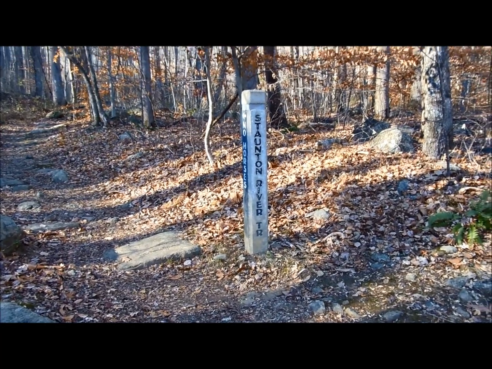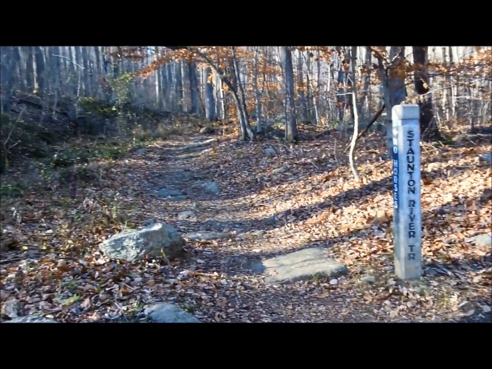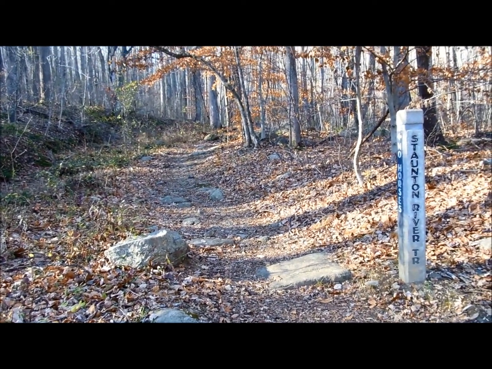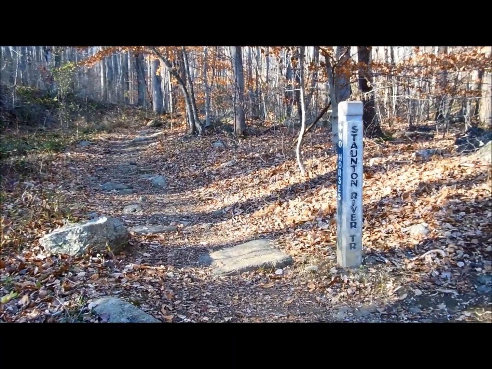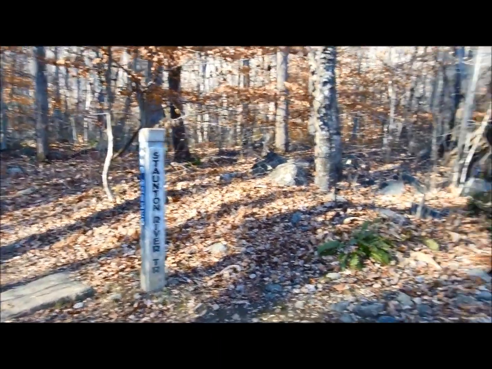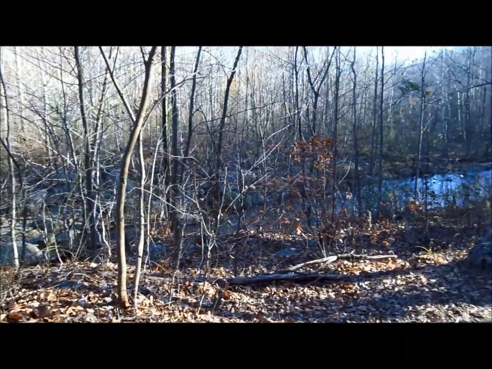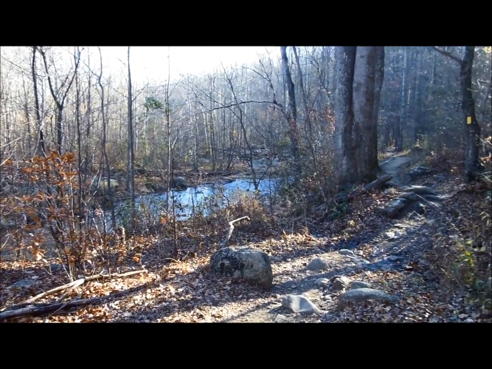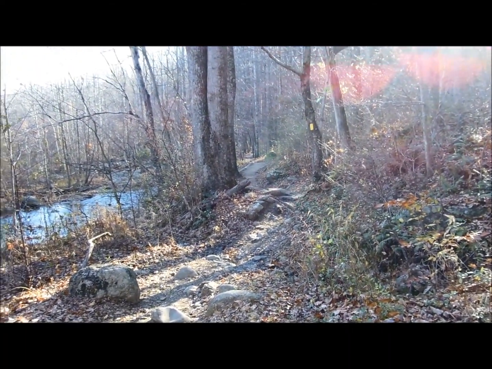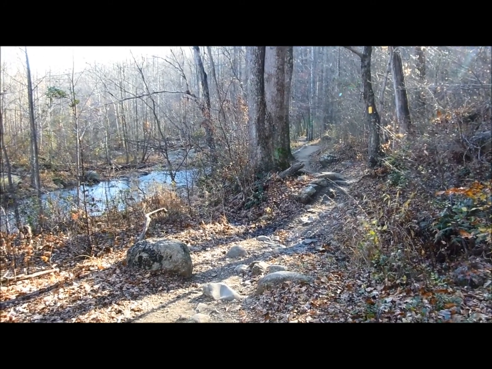I'm finally back down to where the Staunton River runs into the Rapidan. That's the trail I just came down on. I'm 8.8 miles into my hike, and I'm down to 980 feet elevation. And right over there's the Rapidan River. So from this point, I'm just going to follow this trail and follow the Rapidan downstream until I get to my car. I think it's about a half a mile.